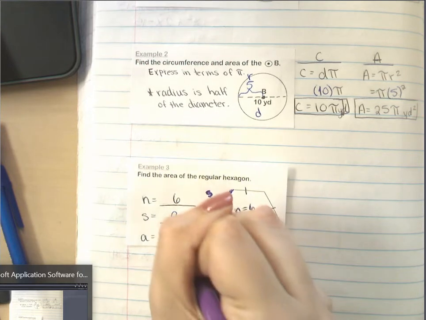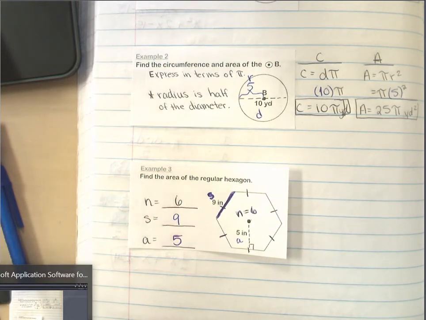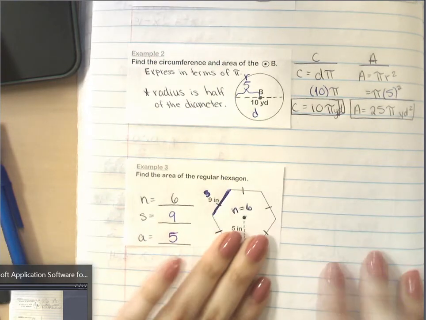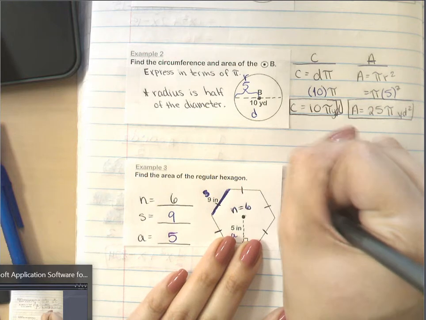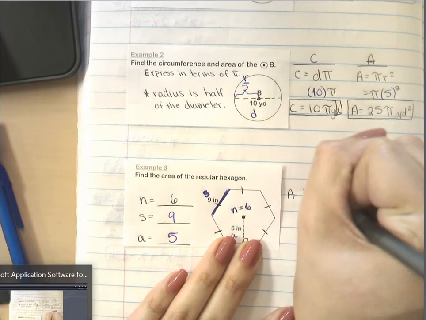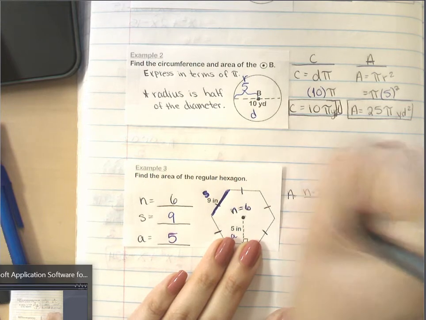So then once you have all your information, you just plug it into your formula. My formula for the area of a polygon is N times S times A divided by 2.